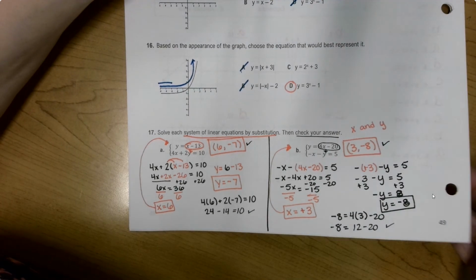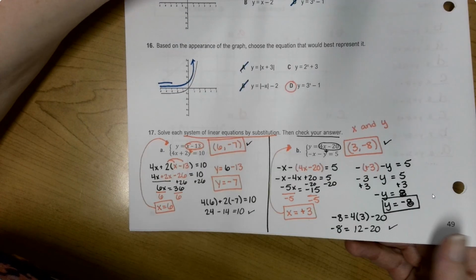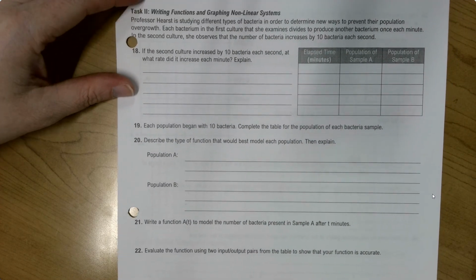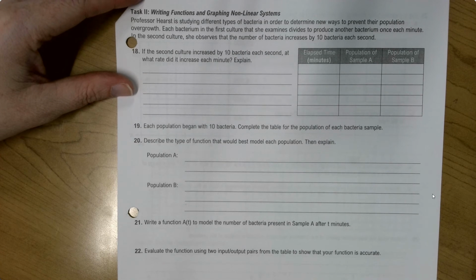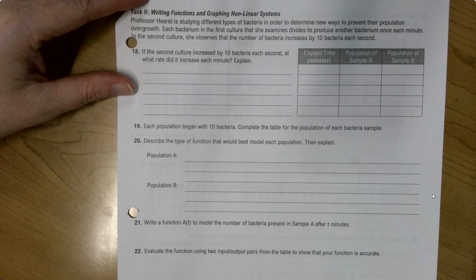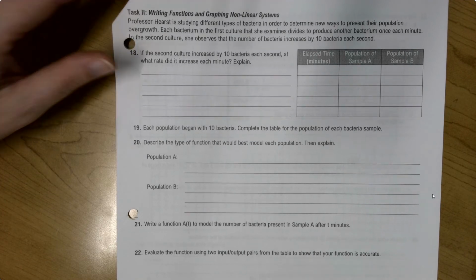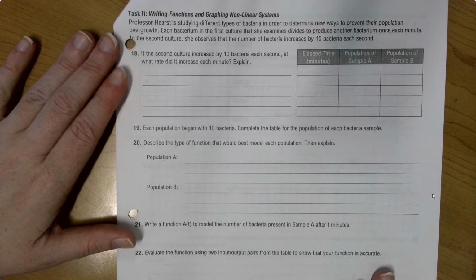And let's go on to task 2. Okay. So task 2 is writing functions and graphing nonlinear systems. So we're going to write 2 functions. One of them will not be linear, and then we will graph the system.